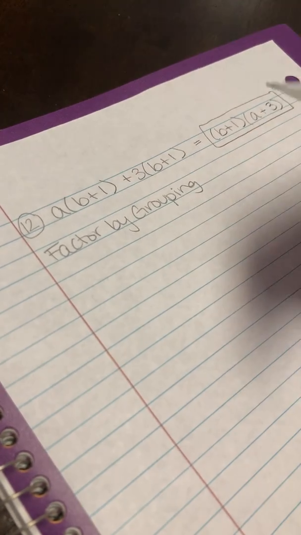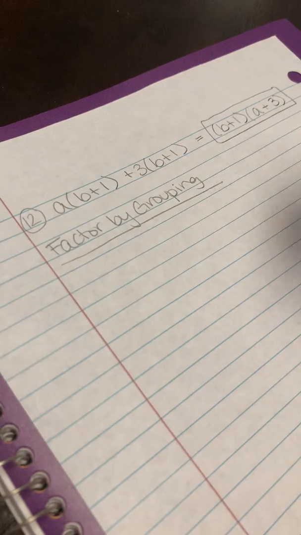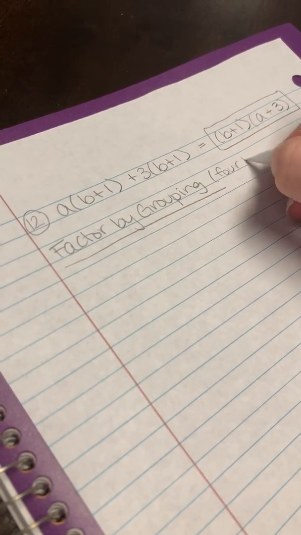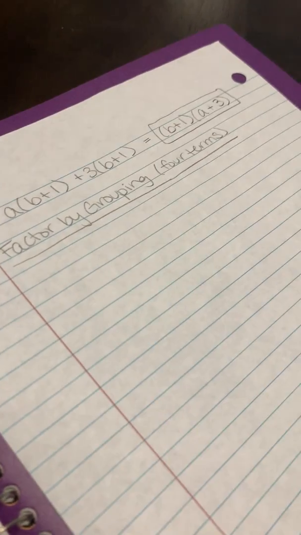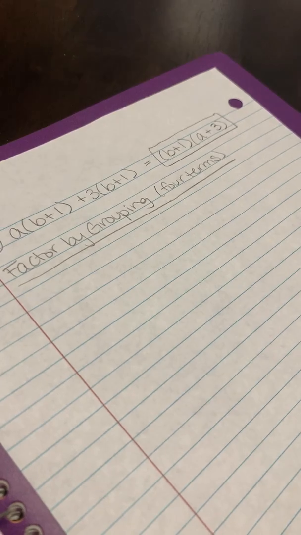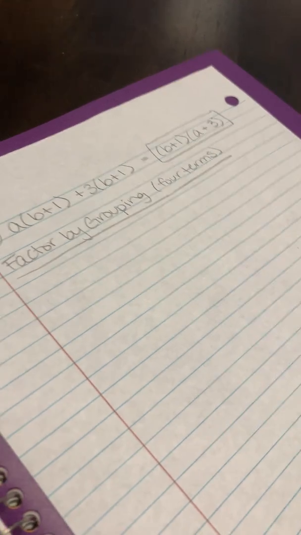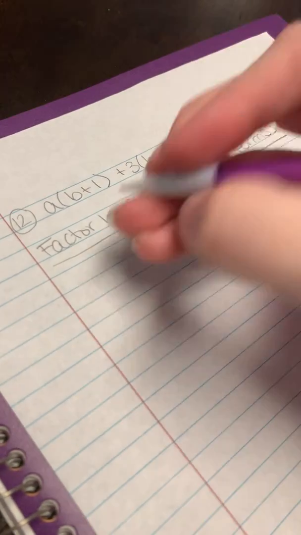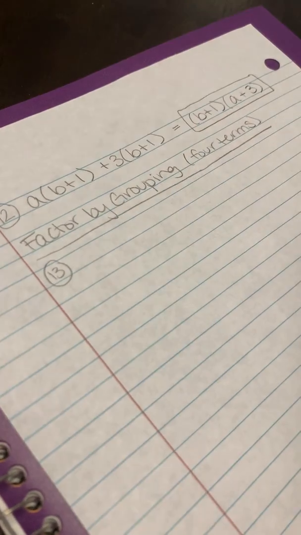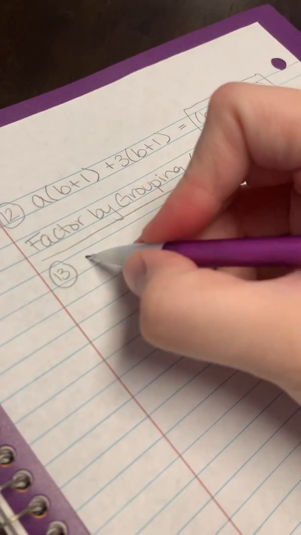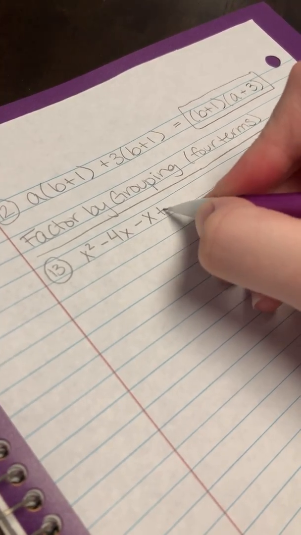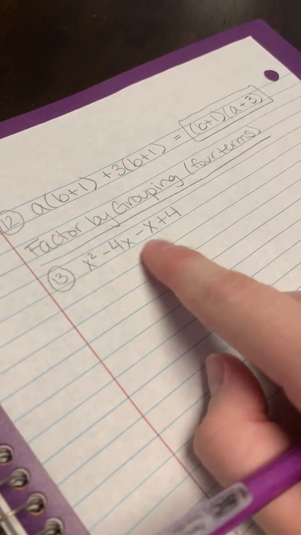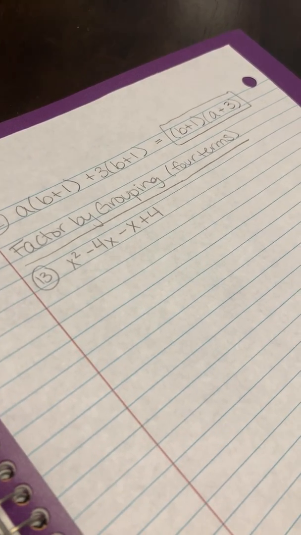Now, when we do factor by grouping, the typical layout is that you will have 4 terms. Okay, that kind of gives you a little giveaway that you're going to be doing factor by grouping. Well, for factor by grouping, we have some particular steps, and they're built upon the concept of GCF. So the first thing you're going to do, let's write down the first problem, is x squared minus 4x minus x plus 4. Now you are not going to combine anything. You're going to factor as is.